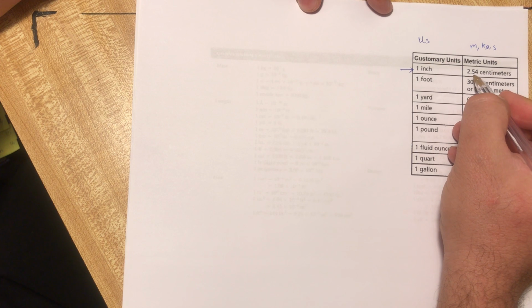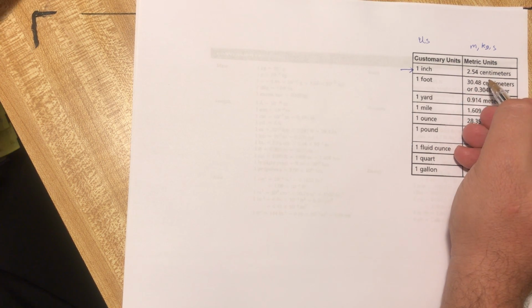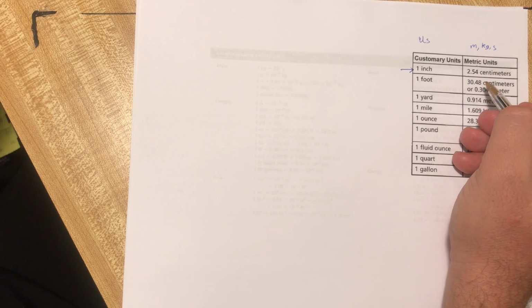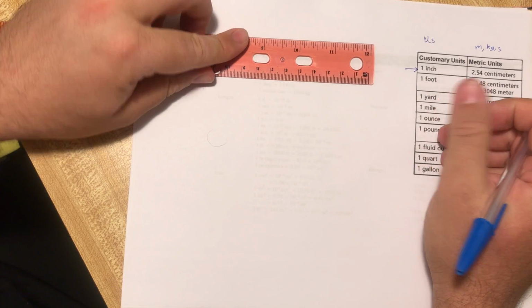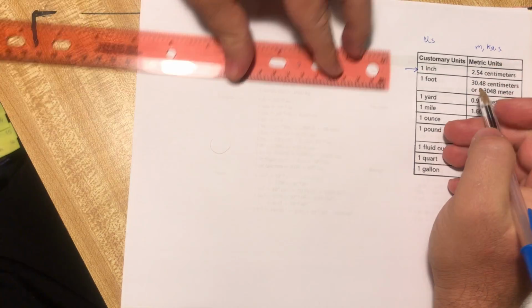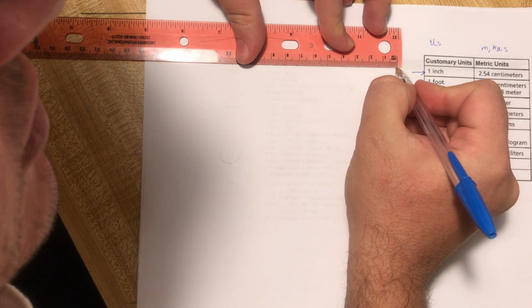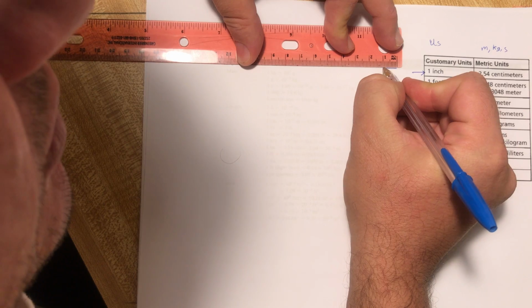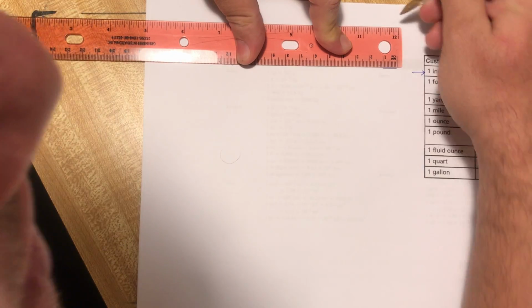Each inch is equal to 2.54 centimeters. We can see here, this is a scale. This is the centimeter from here to here, and this is the inch.